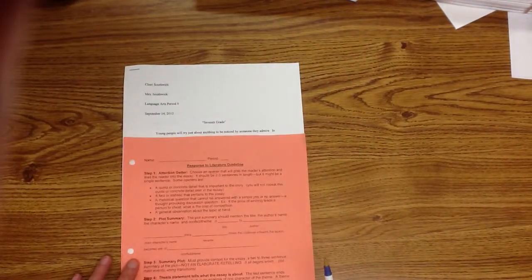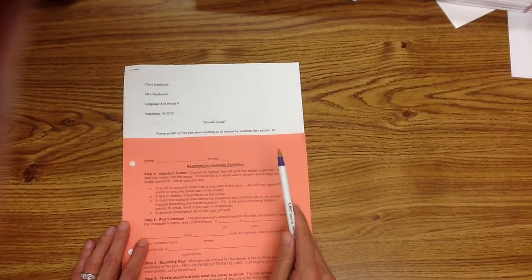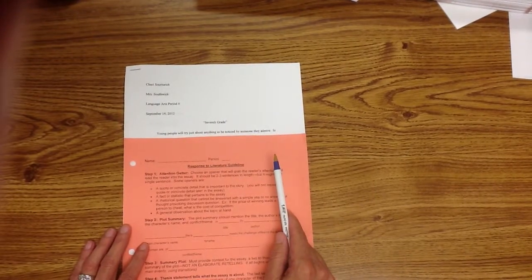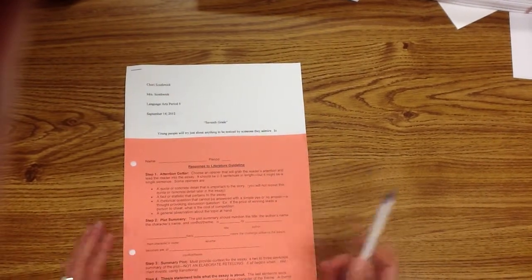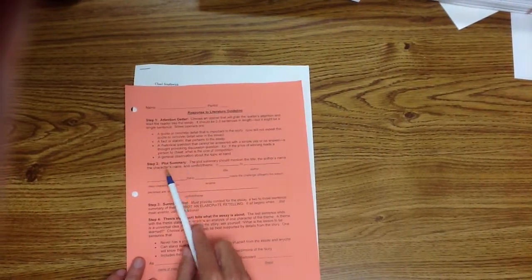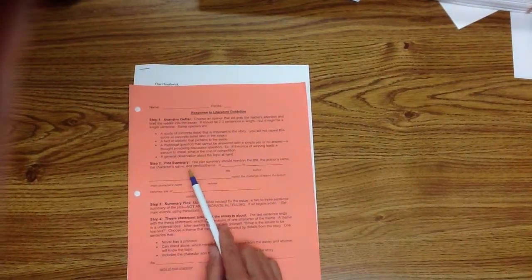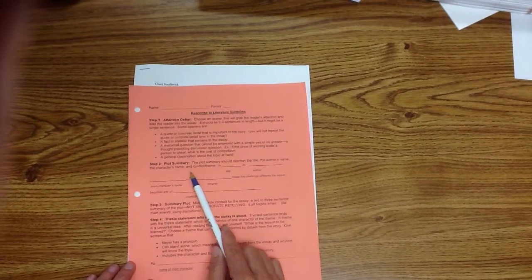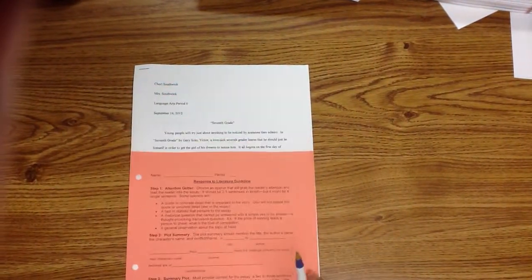For example, looking at this, you could say, young people will try just about anything to be noticed by someone they admire. I think that gets your point across right there. The next part is the plot summary. It's a fill in the blank, but be thinking about the theme or the conflict. So for example, here we go.